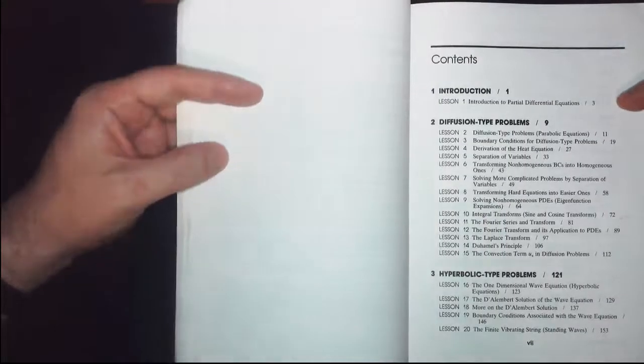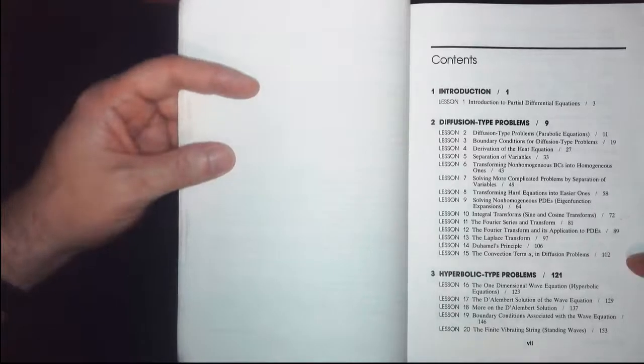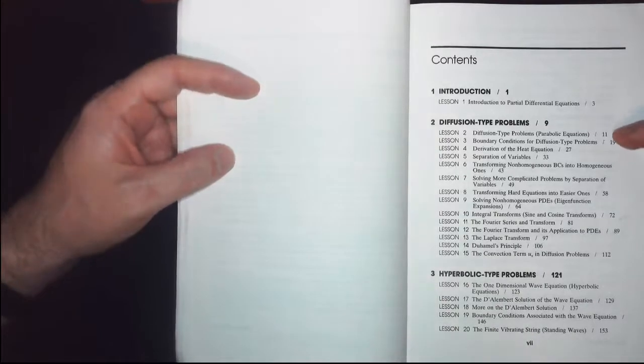So anyways, it starts off with talking about partial differential equations. And then he goes through 14 lectures on diffusion problems, just what they are, parabolic equations, right? Boundary conditions, and he talks a lot about boundary conditions.